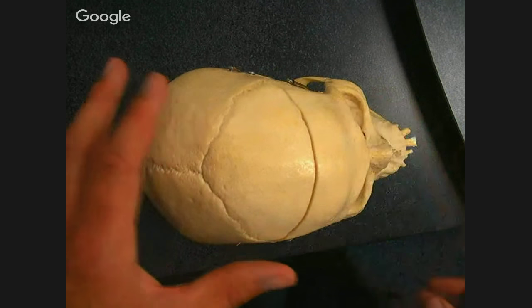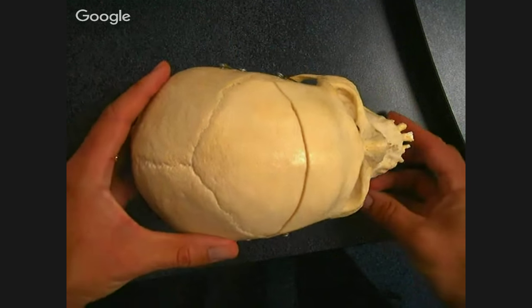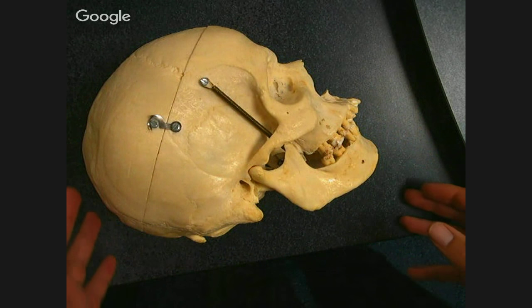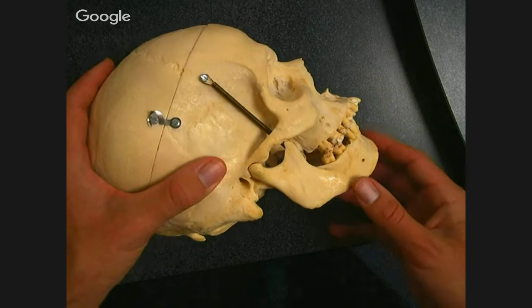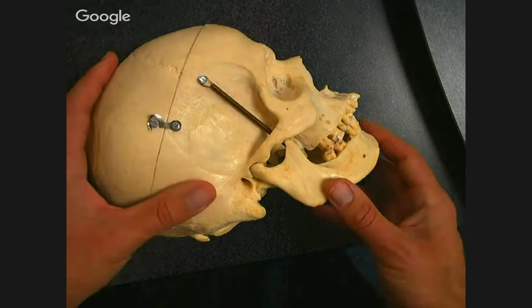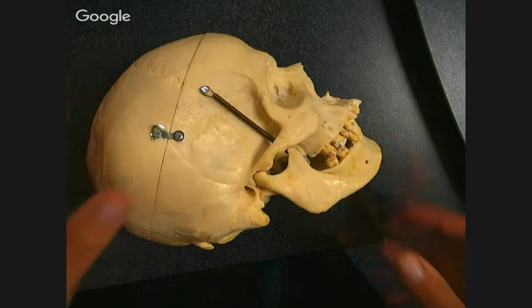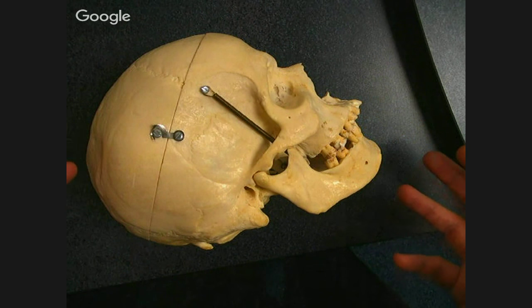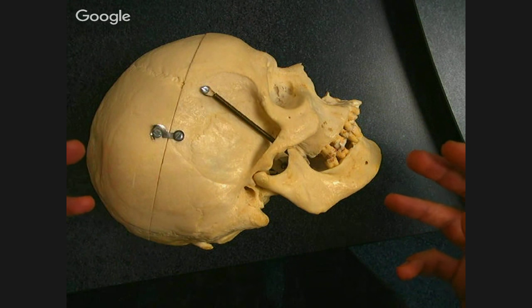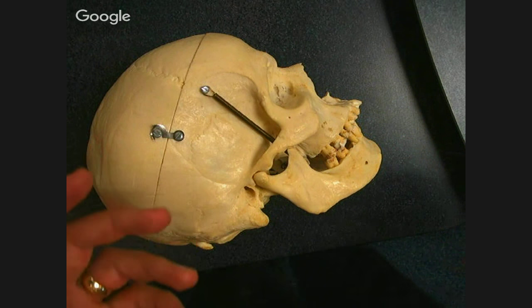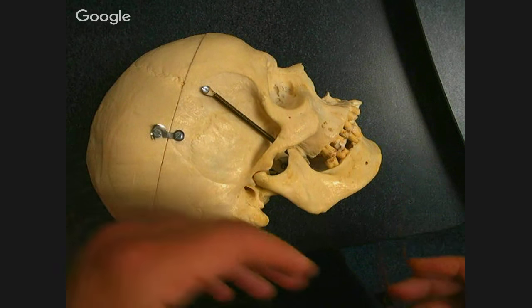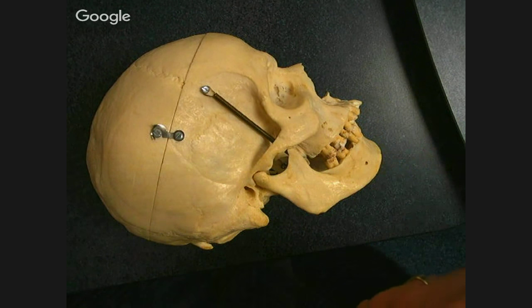All right, so we've got the skull. Now, this is an actual real bone skull. These are hard to come by nowadays without paying an arm and a leg, but we've got actually a couple of disarticulated real bone skeletons. So when we look at the skull, the skull is a great example of bone markings. And we see that bone markings come in two different varieties. We have what are called the projections, and we also have what we would call depressions.